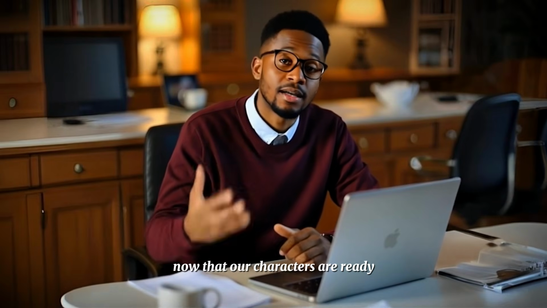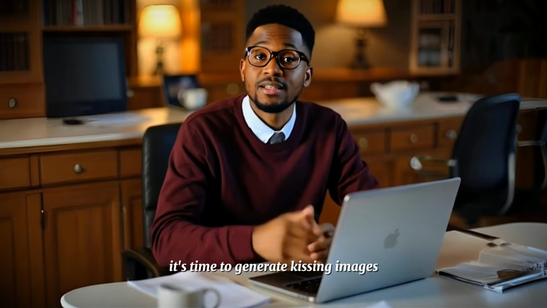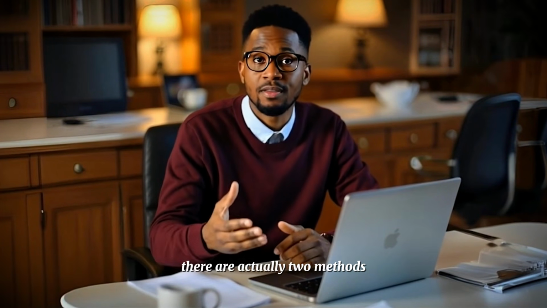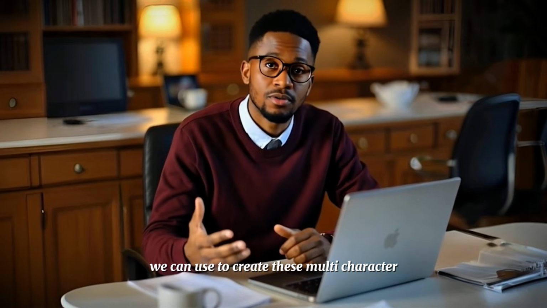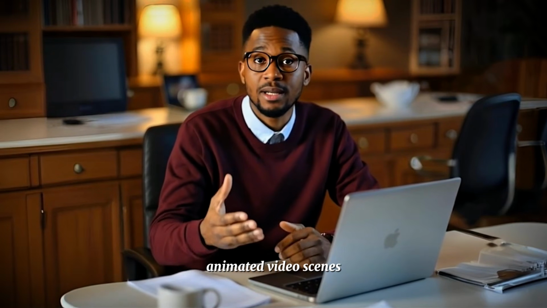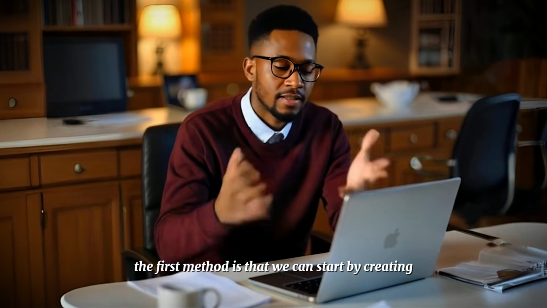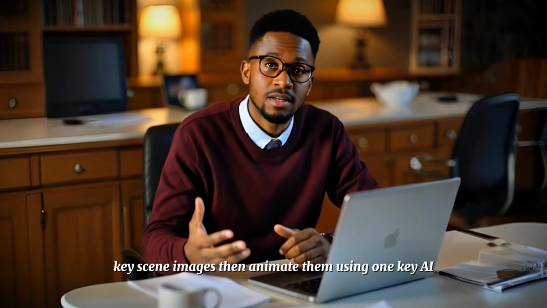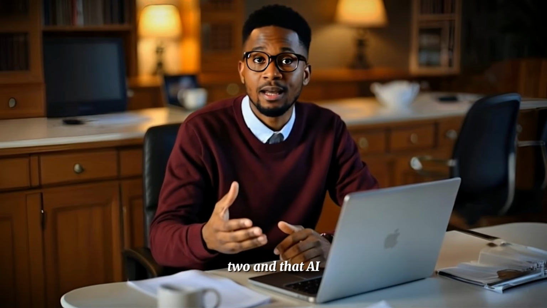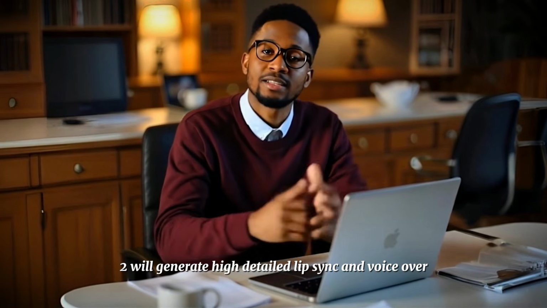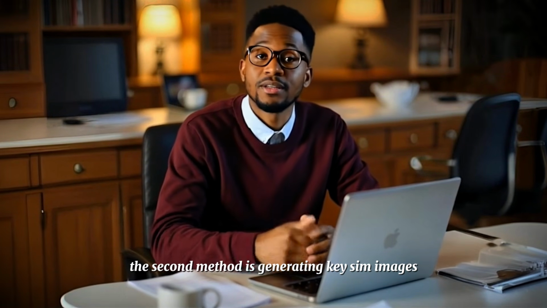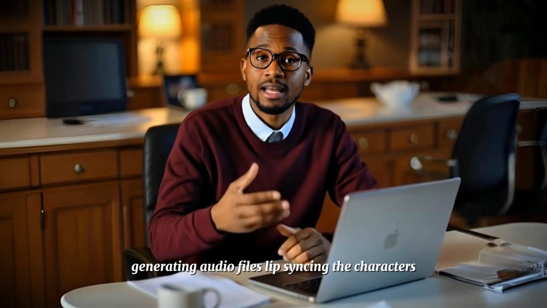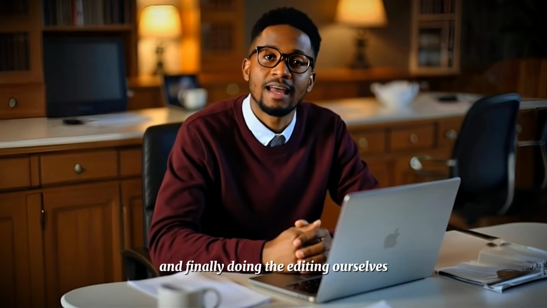Now that our characters are ready, it's time to generate key scene images. But before we dive into creating the scene images, there are actually two methods we can use to create these multi-character animated video scenes. The first method is that we can start by creating key scene images, then animate them using one key AI tool, and that AI tool will generate high detail lip sync and voiceover. The second method is generating key scene images, generating audio files, lip syncing the characters, and finally doing the editing ourselves.